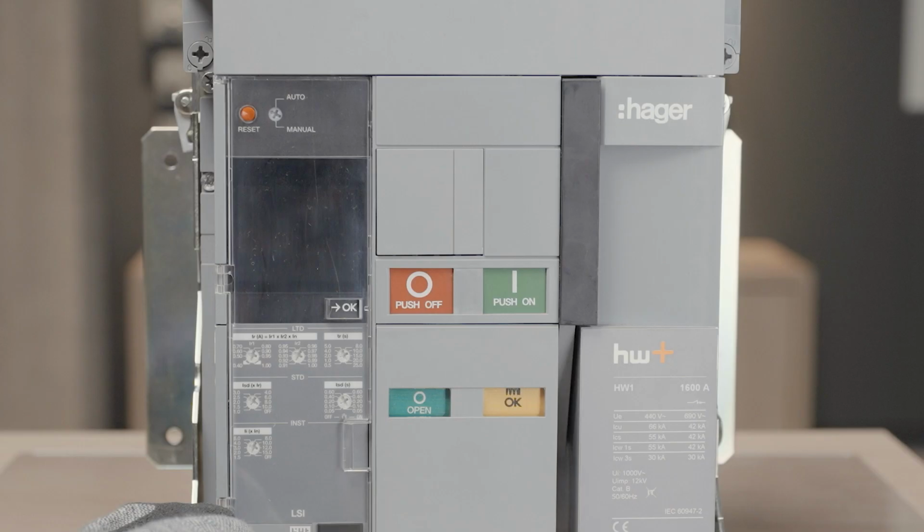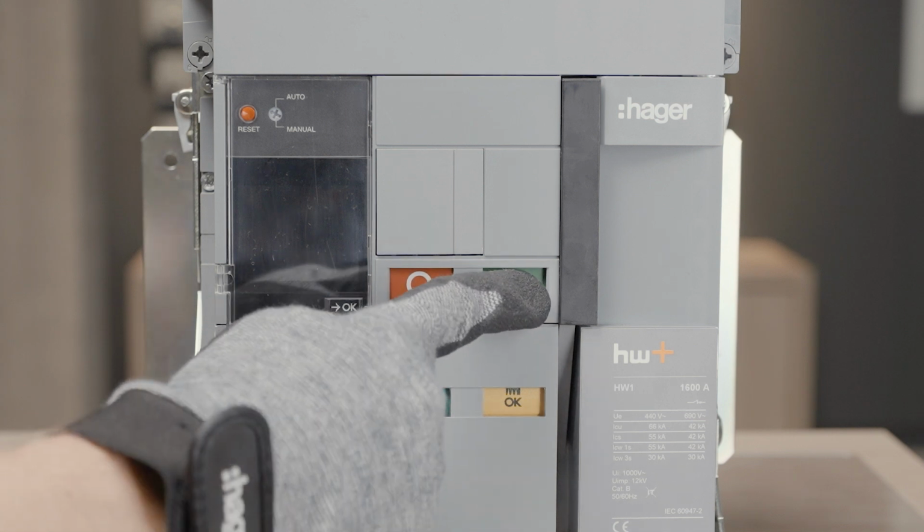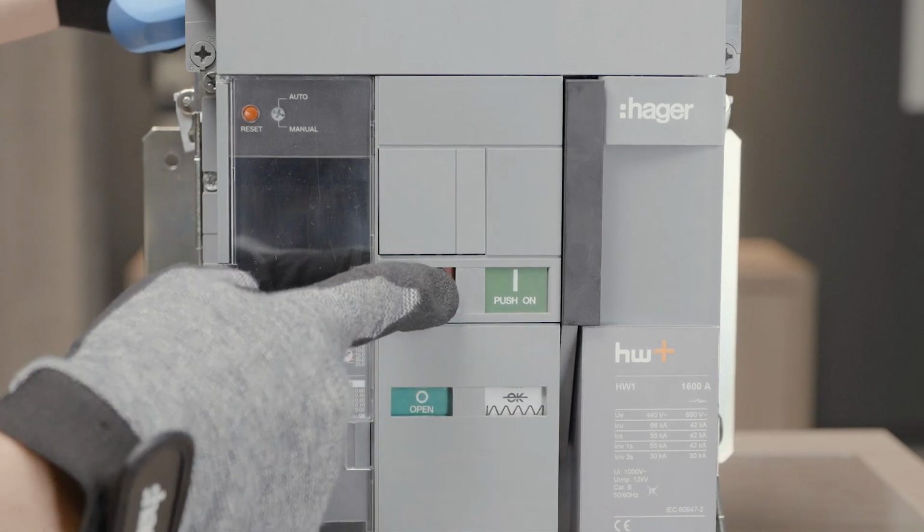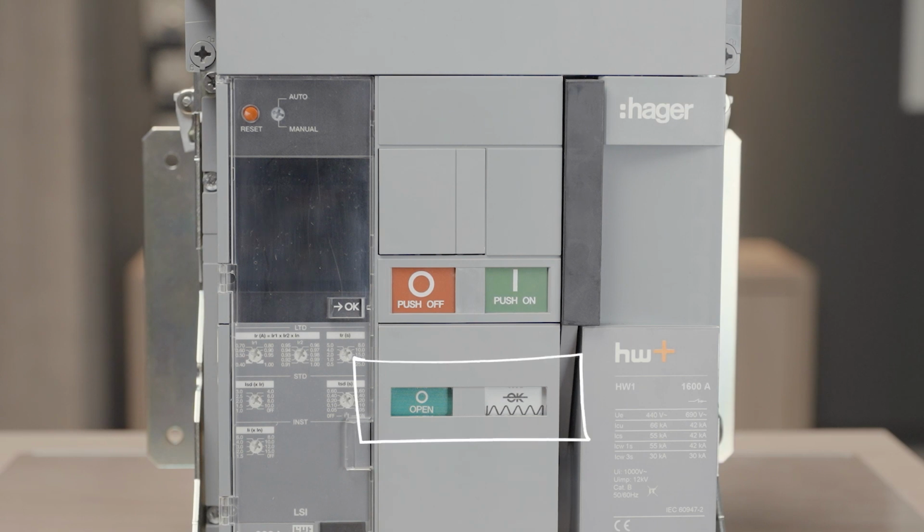Before operating, discharge the main springs and open the circuit breaker's contacts. Push on, discharge springs, push off, open the contacts. The indicators must show open and spring discharged.